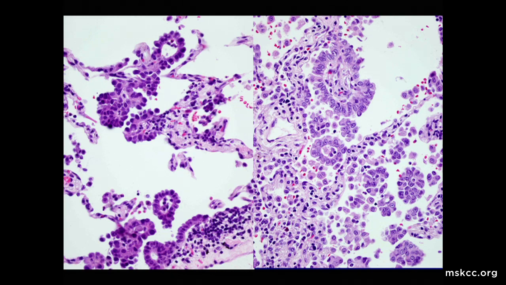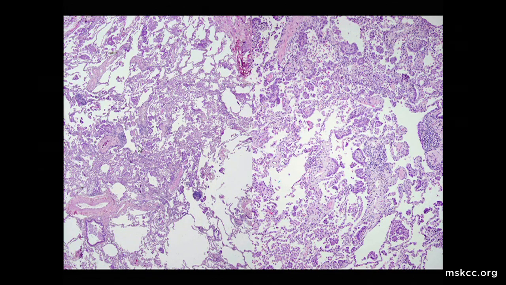And most of what we saw was this pattern that we now call STAS. I didn't know at the time. The contributor had completely missed it. It was a lesion that was easy to overlook. And interestingly, in some areas, you can see that it is actually attached to the underlying alveolar walls, and this will be important as we go through the rest of the talk.